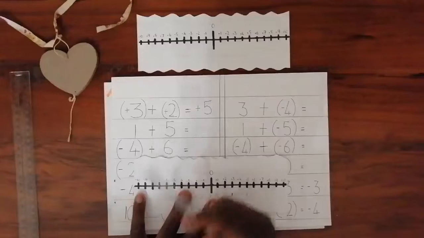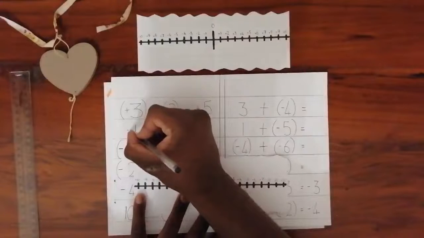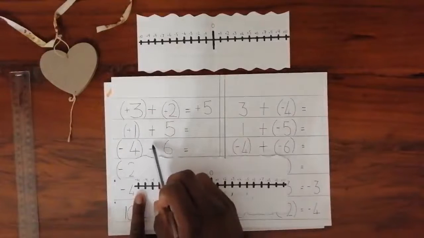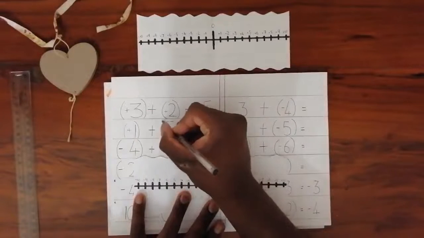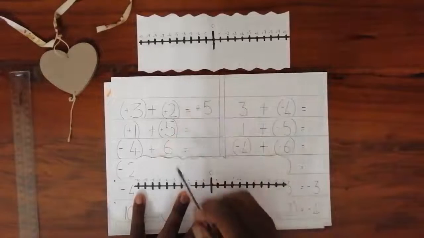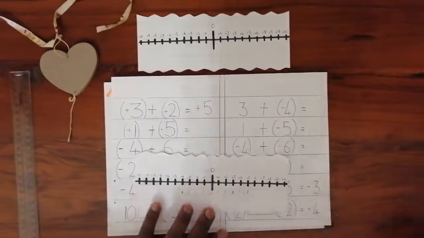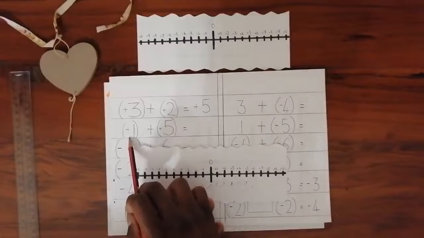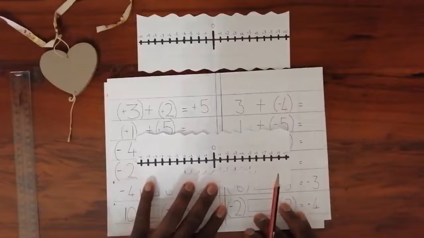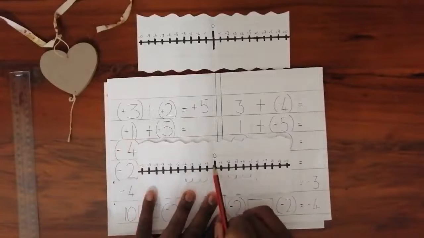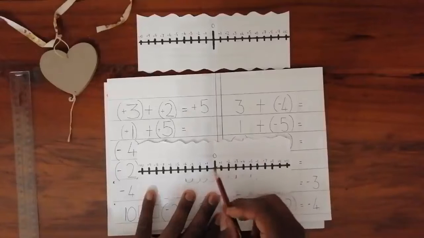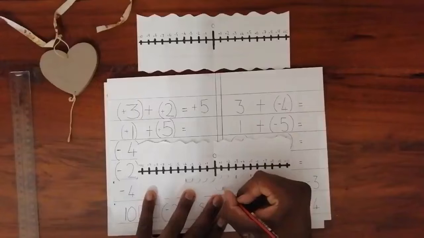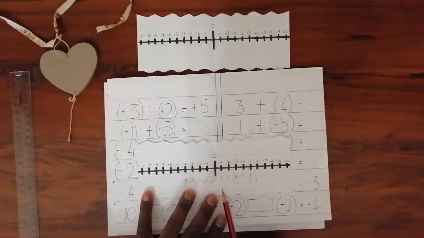Let us move on to our second example. Plus 1 plus 5. We ask ourselves the same question. Where is plus 1 on the number line? Well, we know plus 1 is to the right of 0. So we move 1 place to the right, here. This is where we are, plus 1.